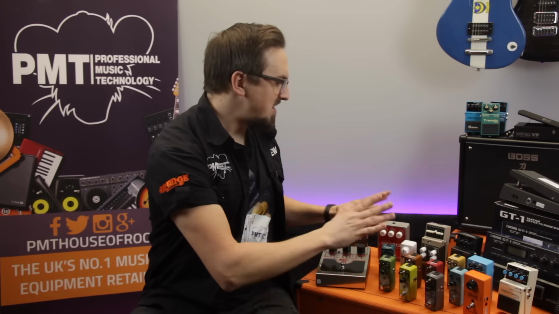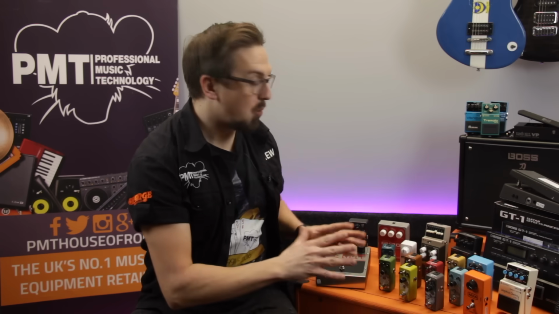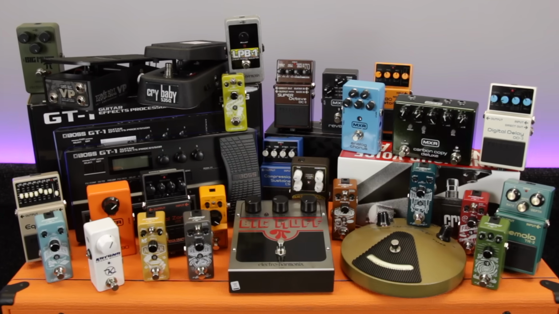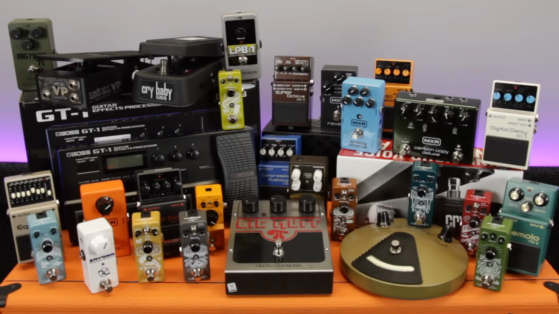So there we go, that was our beginner's guide to guitar effects pedals. I think we covered most of the main types of effects here, but obviously we have only really just scratched the surface of what you can do with these little boxes of awesomeness. So now you know what each effect does, I do urge you to get down to your local PMT store and get experimenting for yourself.